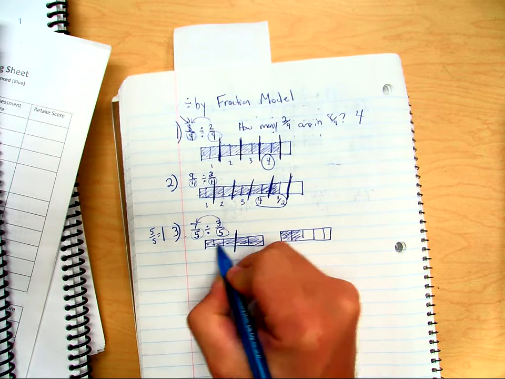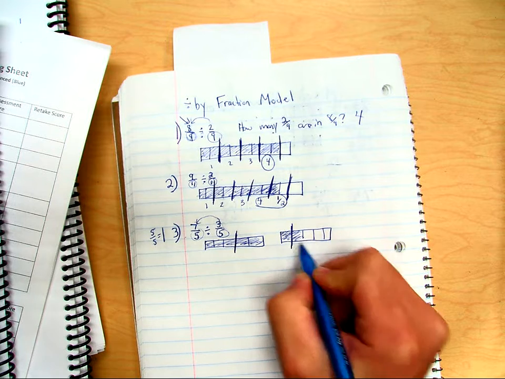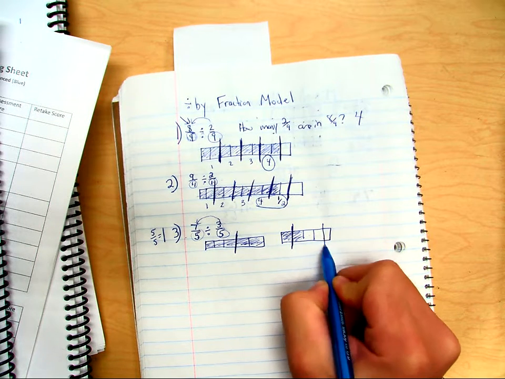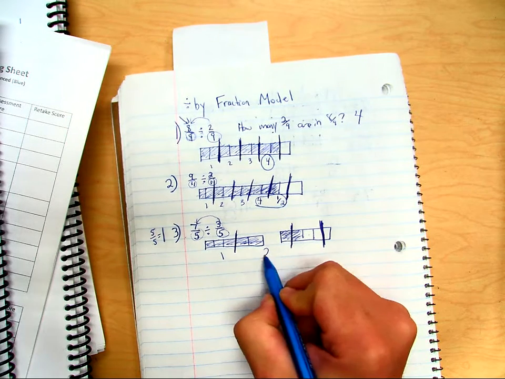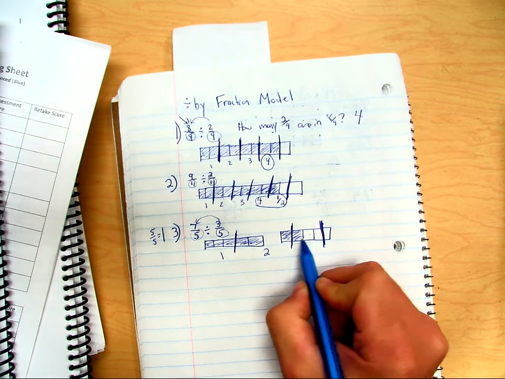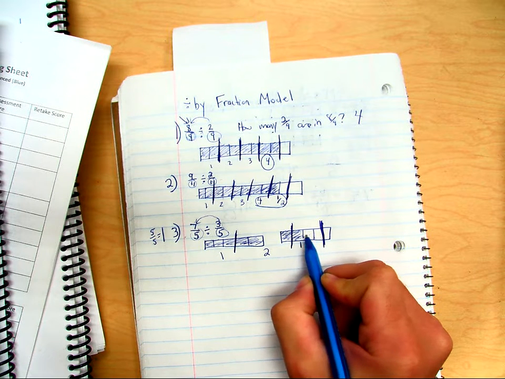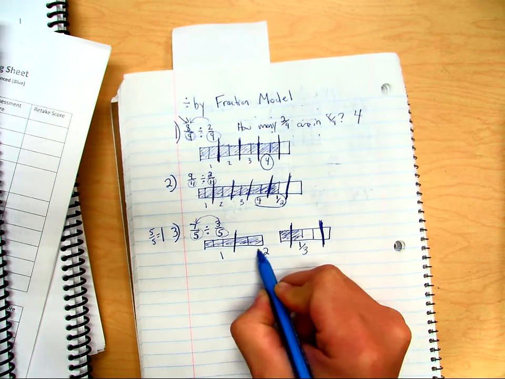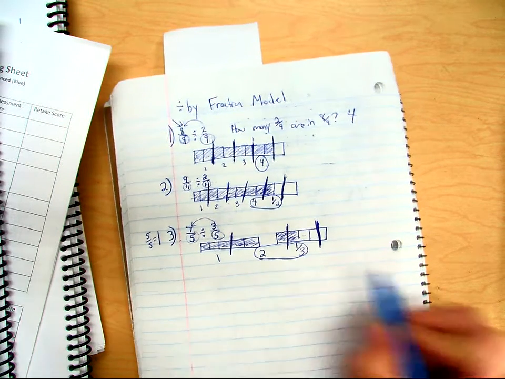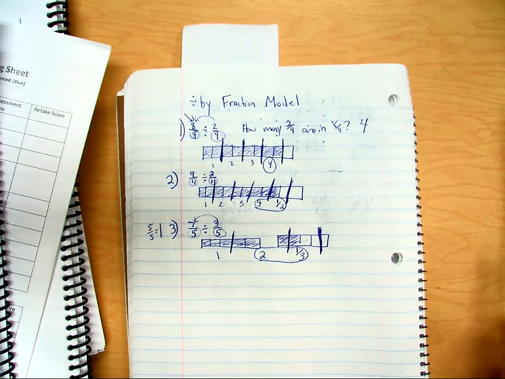3/5. There's a group. 1, 2, 3/5. 1, 2, 3/5. So I have 1, 2 groups. This group is not a full group, so I have 1 out of 1, 2, 3. So my answer, 2 and 1/3 times 3/5 can go into 7/5.